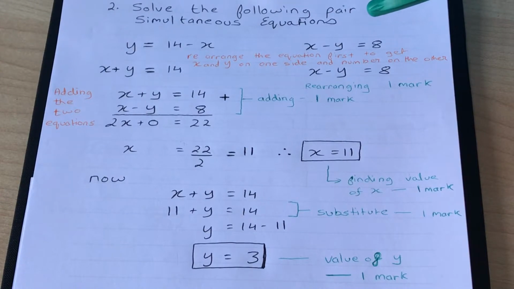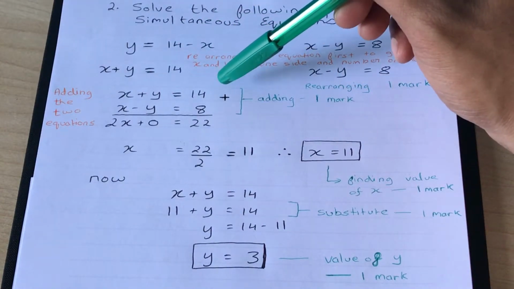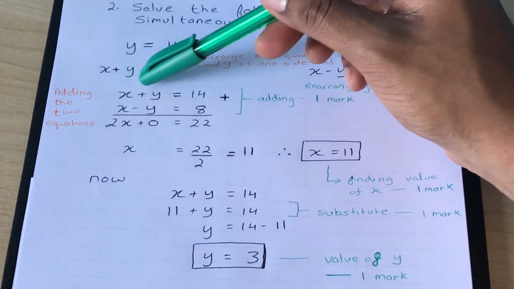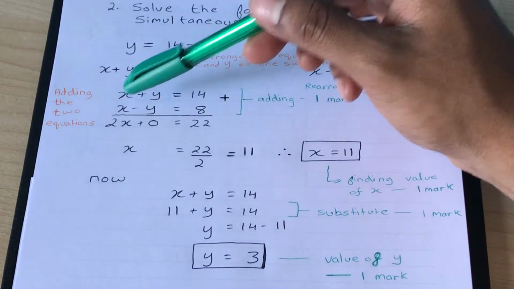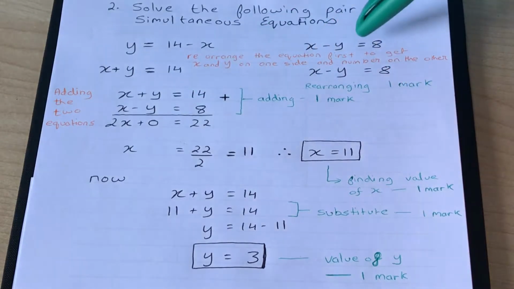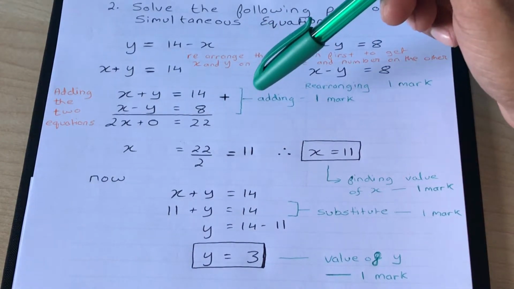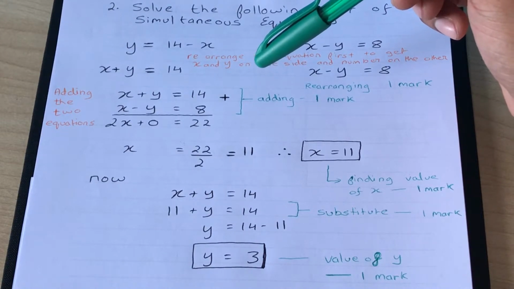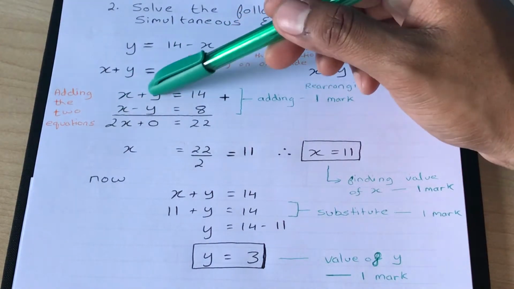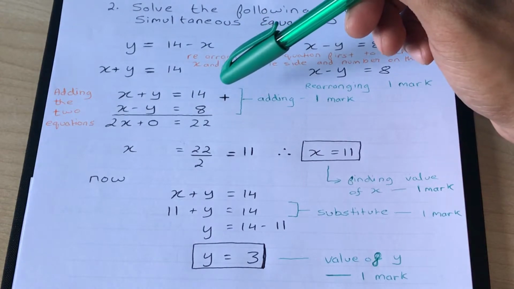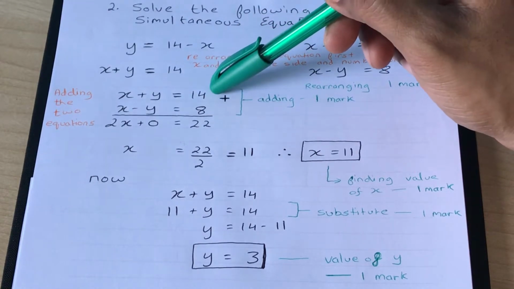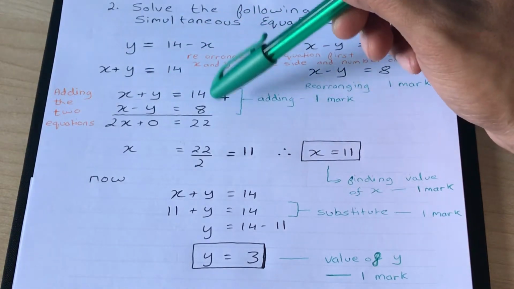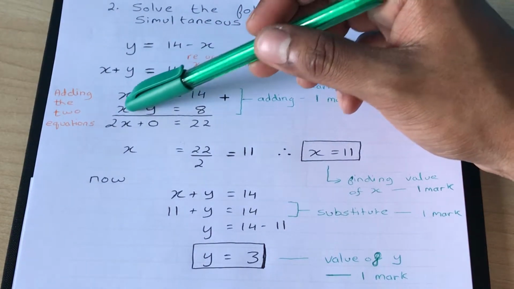Next step would be to write the two equations down one under the other. So I have written here x plus y equals 14 and x minus y equals 8. The next step of solving your simultaneous equations is to eliminate either x or y by adding or subtracting the second equation from the first. Now if you take a look at the equations, you have a plus y here and a minus y.